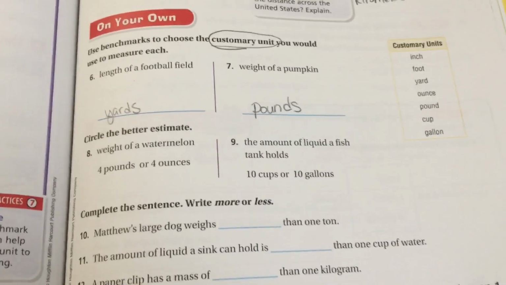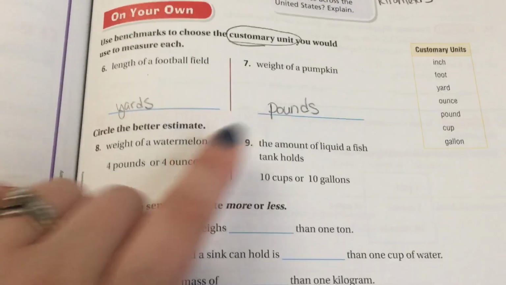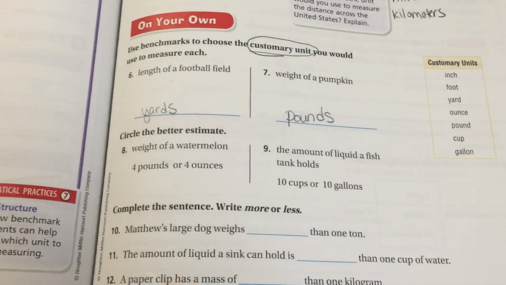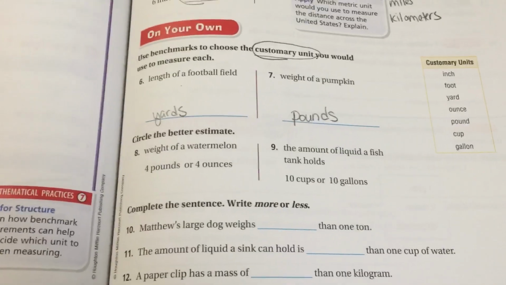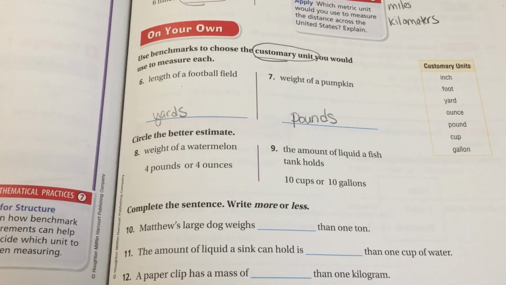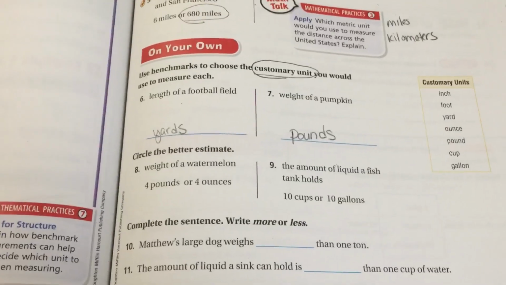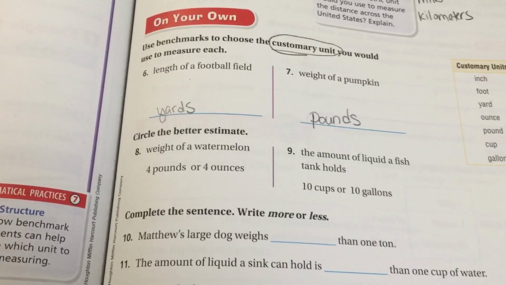Now, this is the part I want you to pause the video for a second. I want you to try these two problems on your own. You're still using the customary unit, so you're going to go back to the other page for an example, but I want you to pause the video right here. Okay, now I'm going to show you the answers. Hopefully you've unpaused by now.